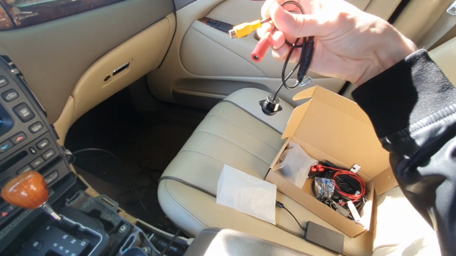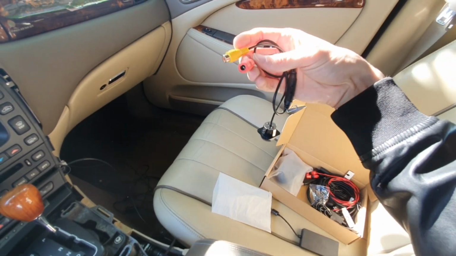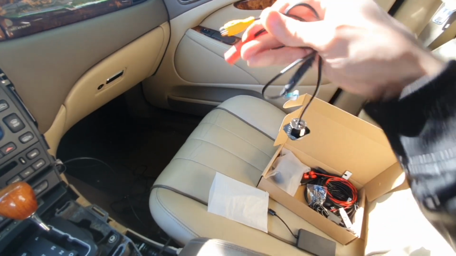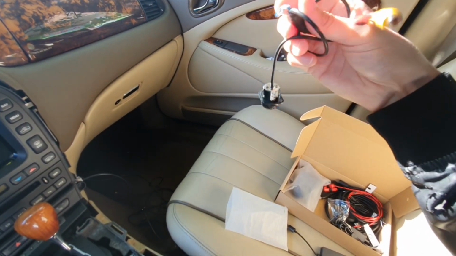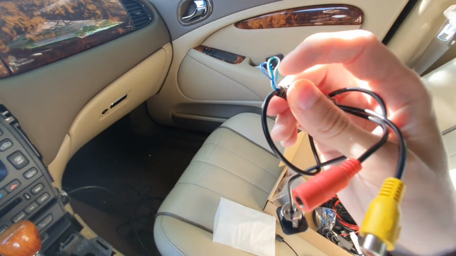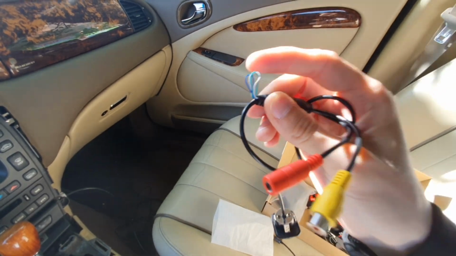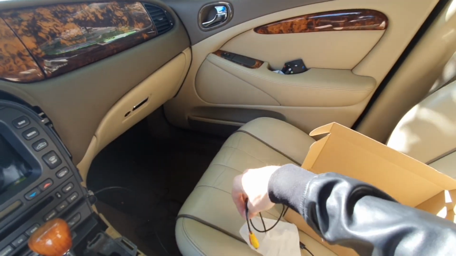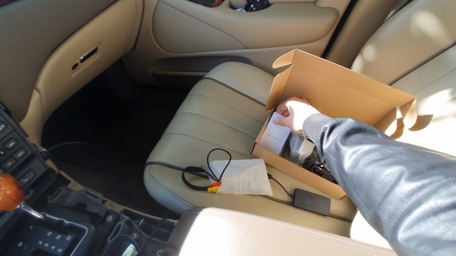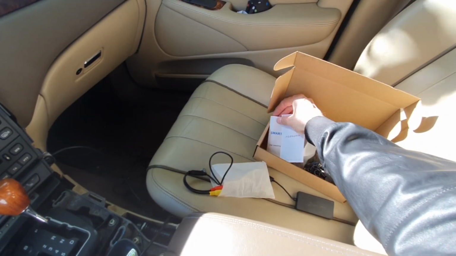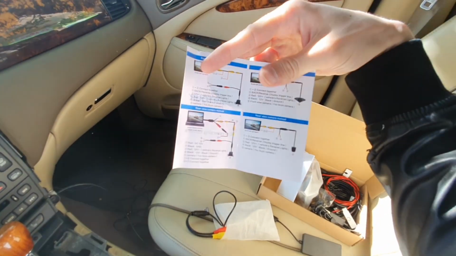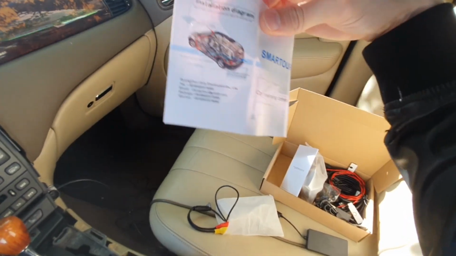So it has two connectors, one for power and one for signal, output for signal and input for power. And you can see there is a bunch of wires that can be cut, and that gives different settings. The settings are described in the manual that will come with the camera, and this is the manual that describes it, and the connection as well.